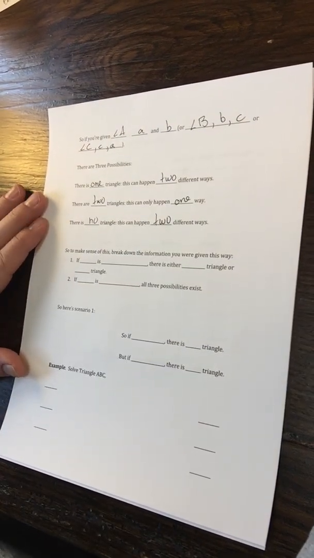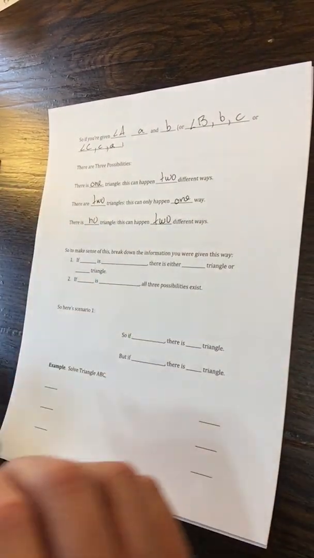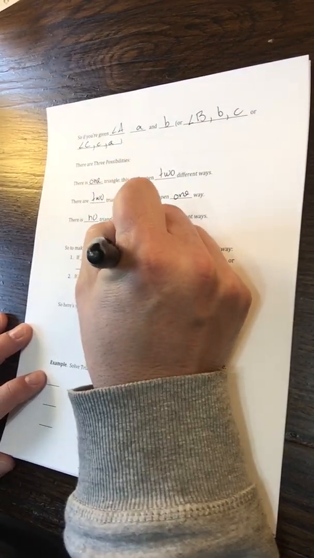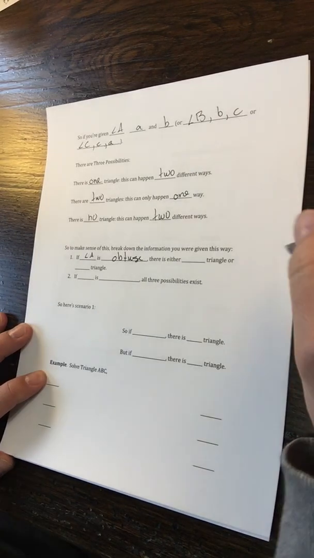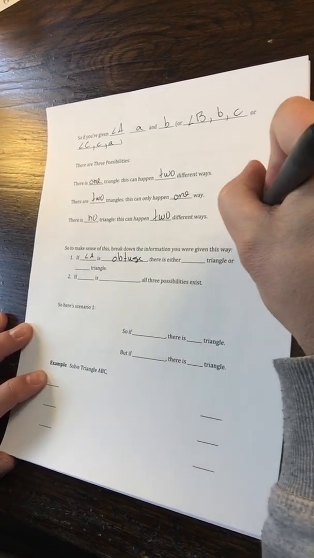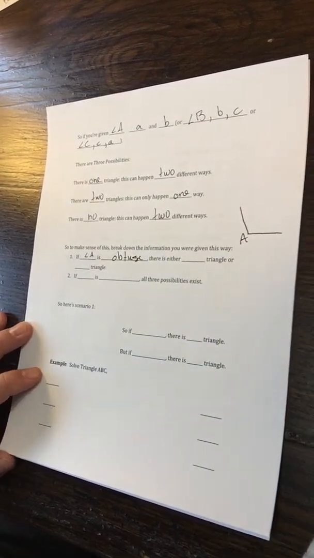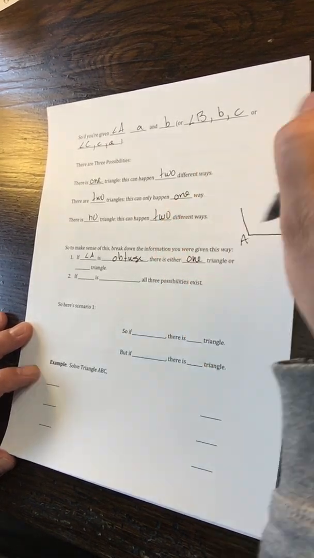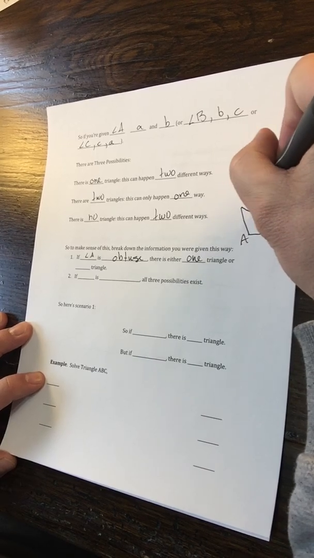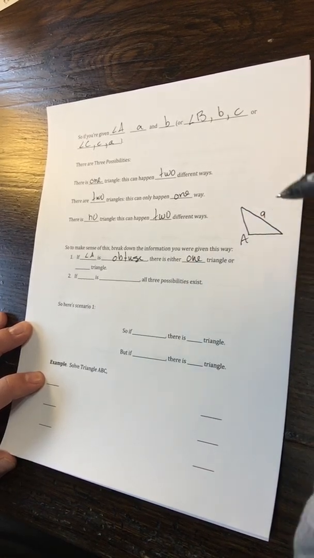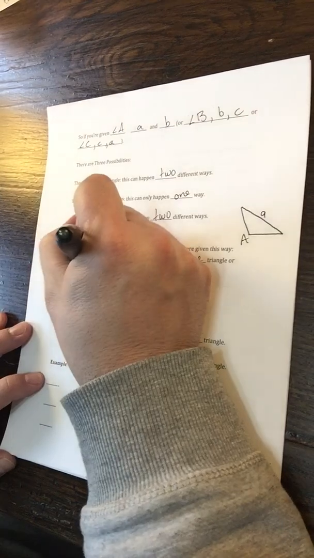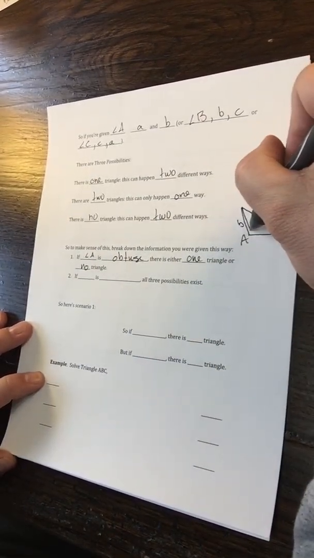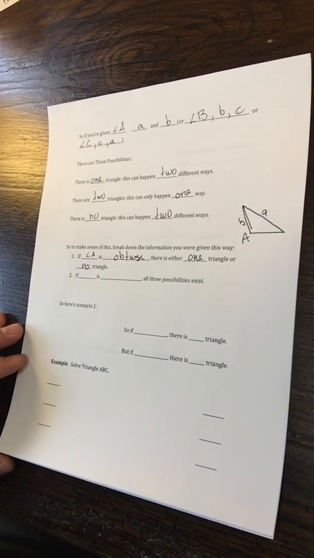To make sense of this, let's break down the information you were given this way. If angle A that you're given is an obtuse angle, and that's not like the one that I drew, if angle A is obtuse, it's bigger than 90 degrees, there is either one triangle if side A is long enough to make it happen, or there's no triangle if side A is not longer than side B. If side A is shorter than side B, you can't make a triangle out of it.